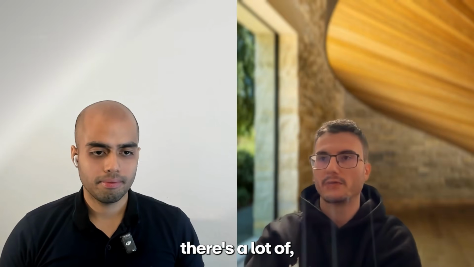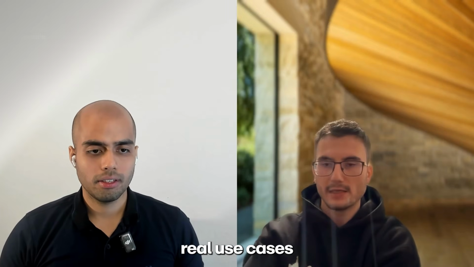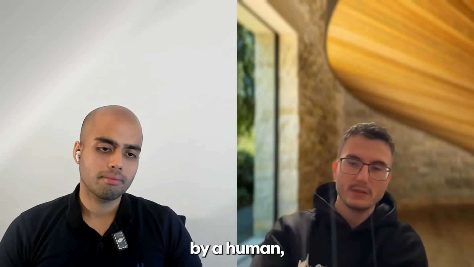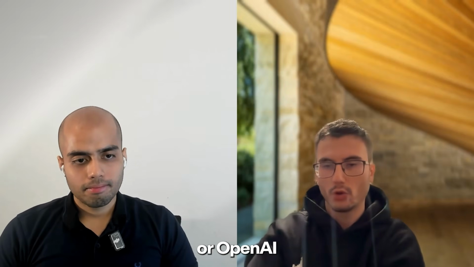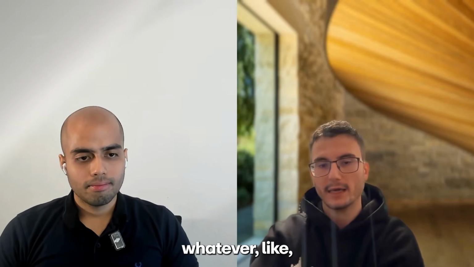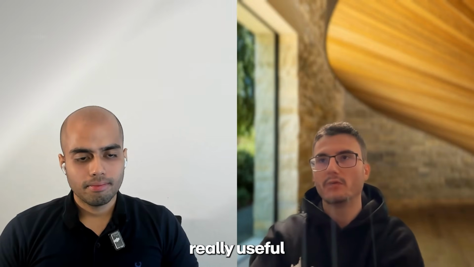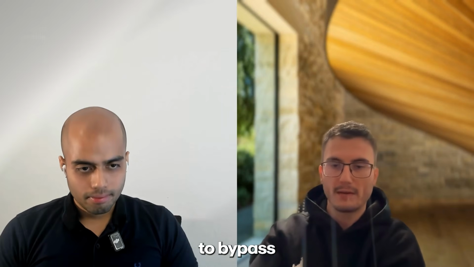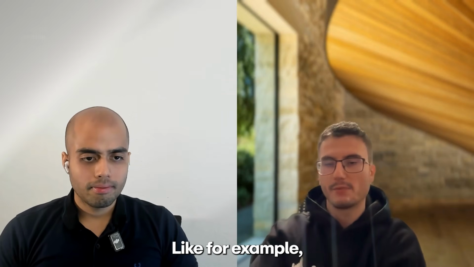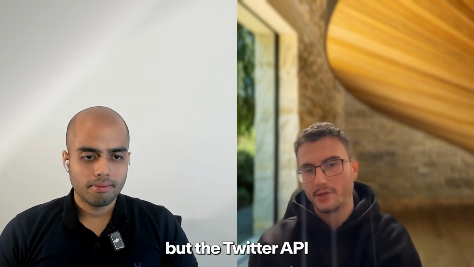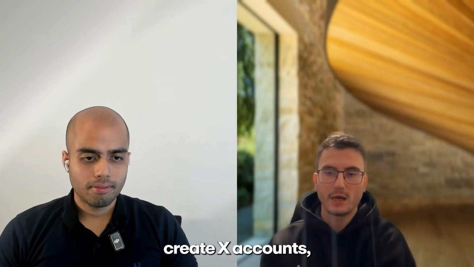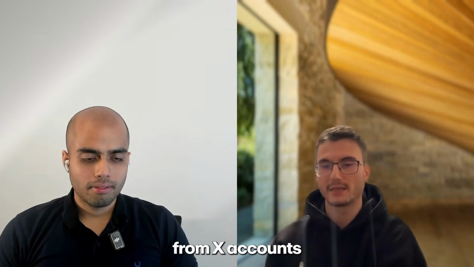There are a lot of real use cases for agents, and also agents that are controlled by a human. If you have a robots.txt and you're getting scraped by Google or OpenAI or Anthropic, these kinds of agents can feel not really useful, because they can be bots that are just querying your website for information to bypass your API. For example, I want to get all tweets, but the Twitter API is too expensive, so I just create a bunch of crawlers. The crawlers will create X accounts, and then they will try and fetch data from those accounts.